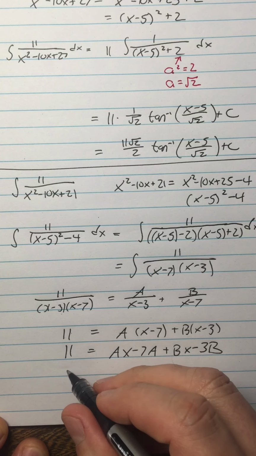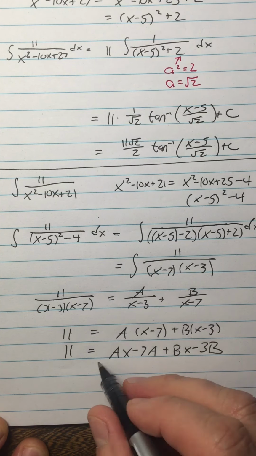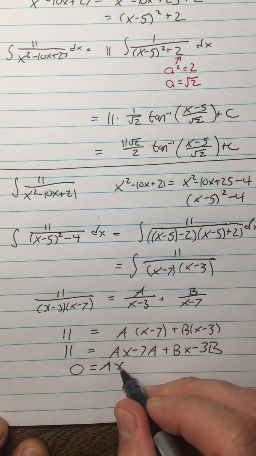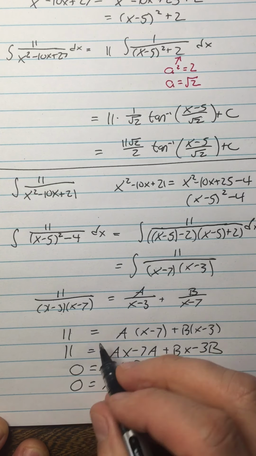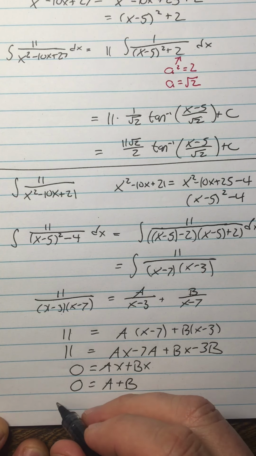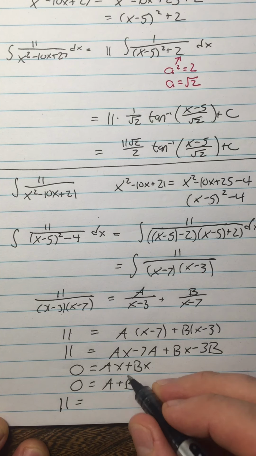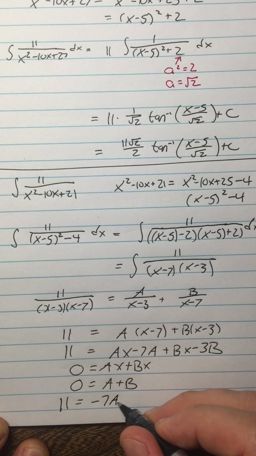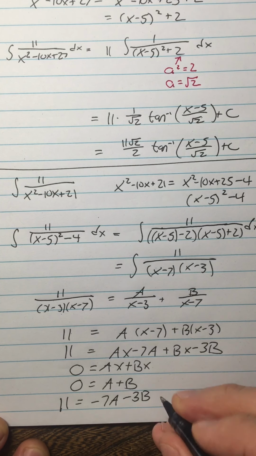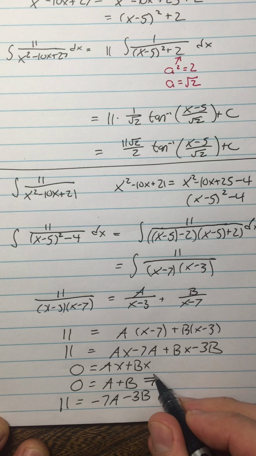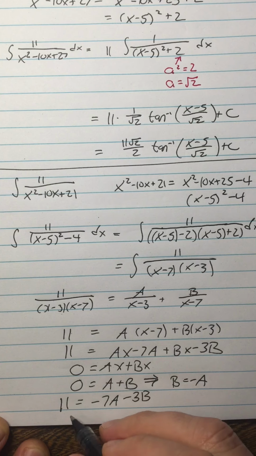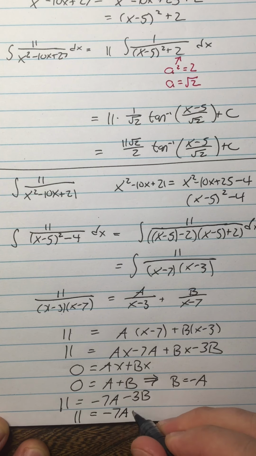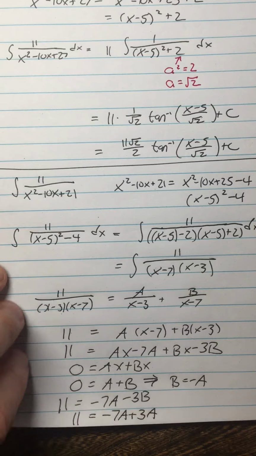And so then we get, for the x terms, we have 0. So 0 equals Ax plus Bx, so 0 equals A plus B, and 11 equals negative 7A minus 3B. All right, so then since A plus B equals 0, it follows that B equals negative A. So we can say that this is 11 equals negative 7A plus 3A, and that's all I'm going to try and squeeze in there. And then we go to the next page.